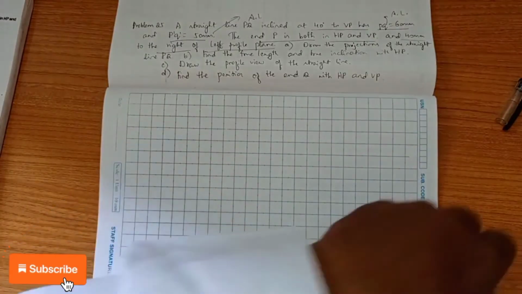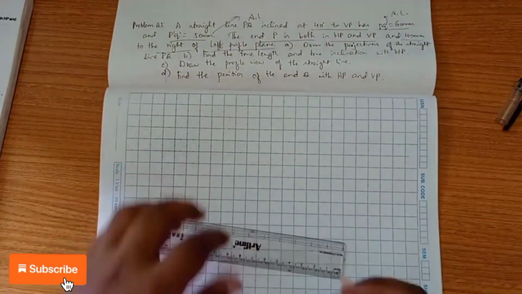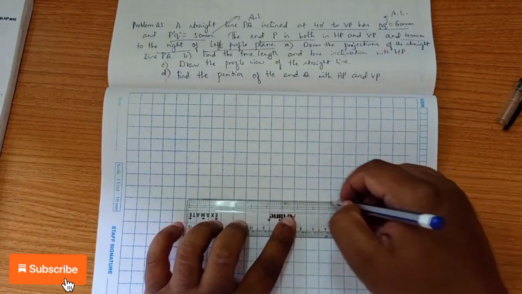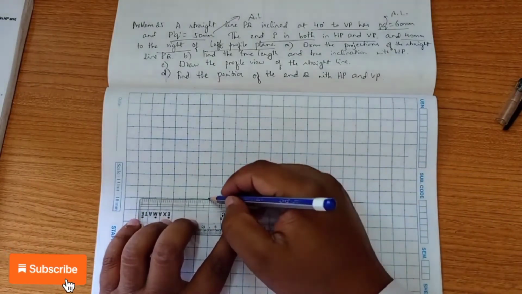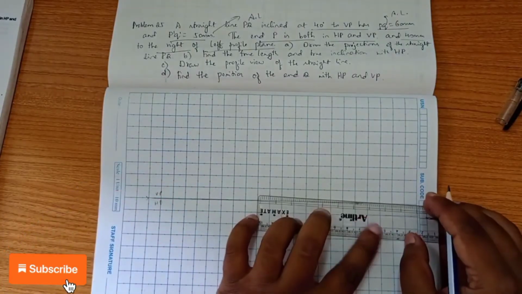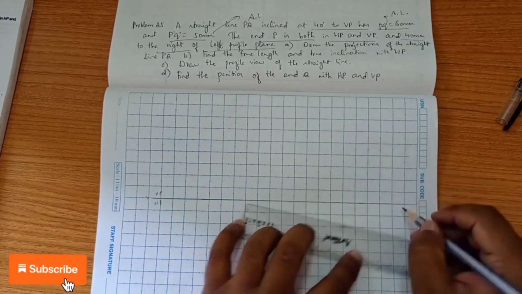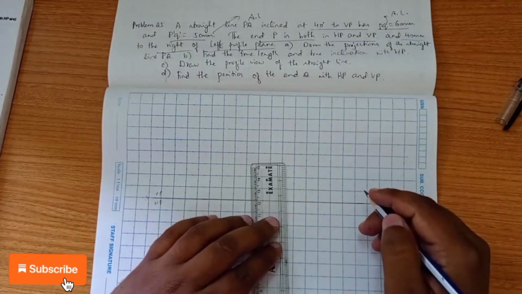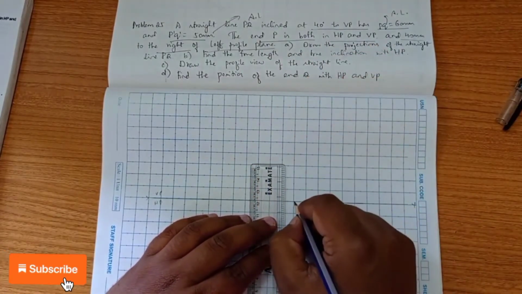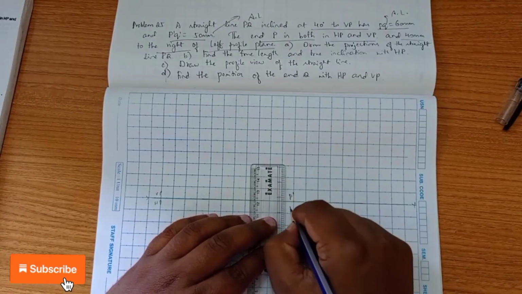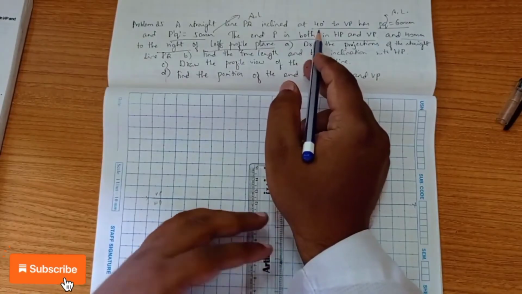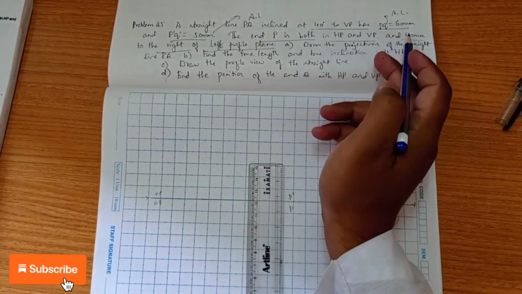Okay, side view. So first I'm going to draw a straight XY line here, with HP and VP. We know the end point P is both in HP and VP. So that means it is P dash and it is P. And here P dash Q dash, 40 degrees to VP, has a PQ of 60 mm.